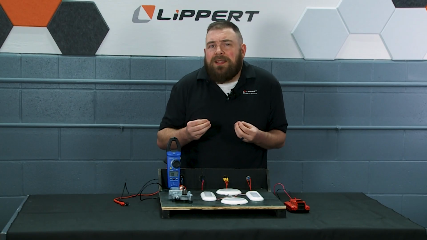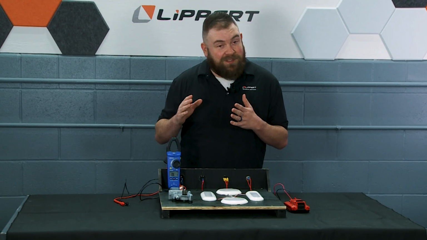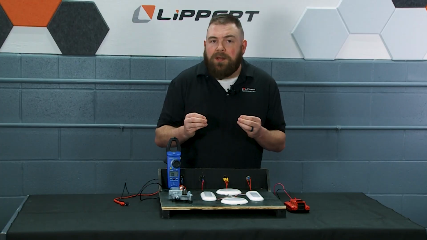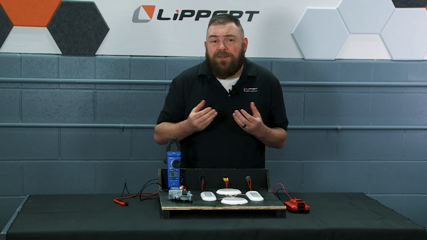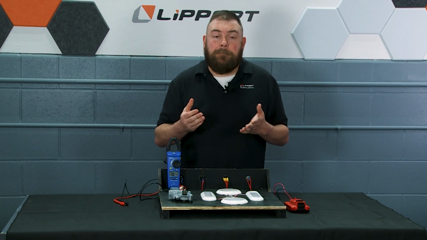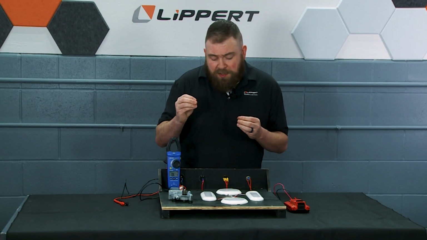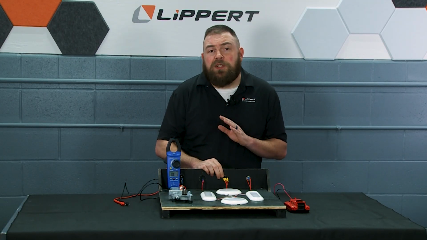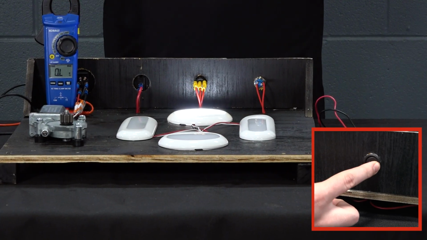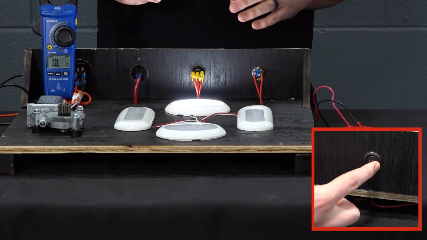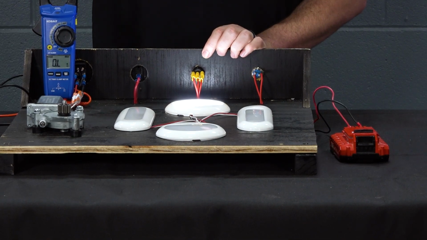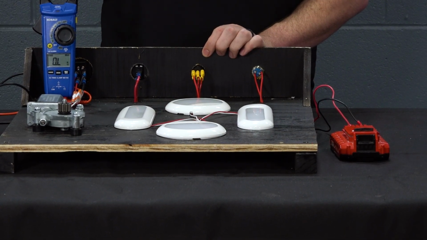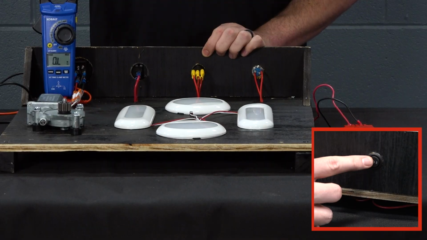Now, troubleshooting these is a little bit counterintuitive because where we are going to probe for power doesn't necessarily feel like it's where it should be. However, if you stick to probing the opposite side of the switch, we should be A-OK. As I demonstrate this, I want you to notice that if I rock the switch one way, it's going to activate, we'll call it light number 1. If I rock the switch the other way, you'll notice that it's going to activate light number 2.